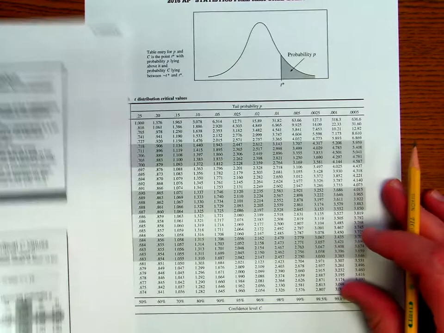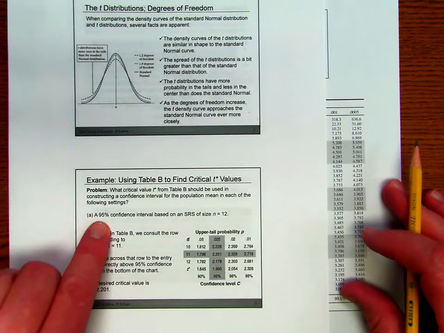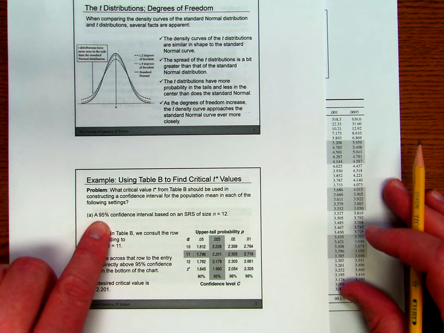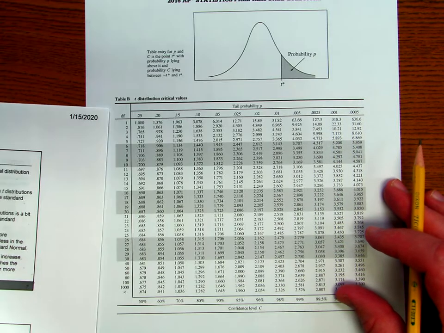So here, for this problem, we are looking at a 95% confidence interval. A 95% confidence interval means it is 95% of the curve in the middle. That means there's a total of 5% between the two sides, so that's 2.5% in each tail.